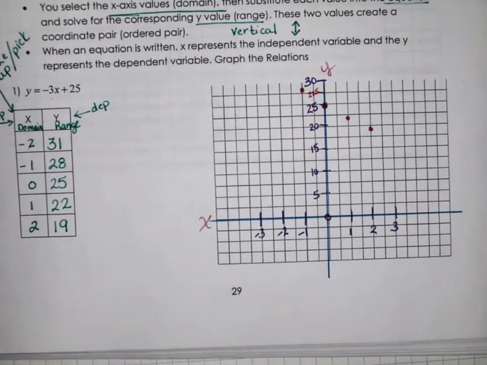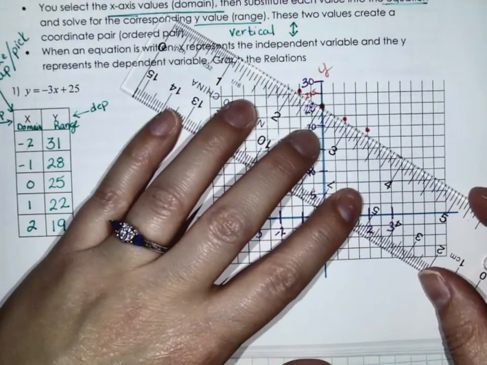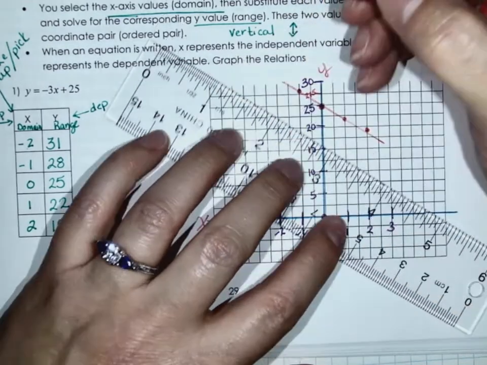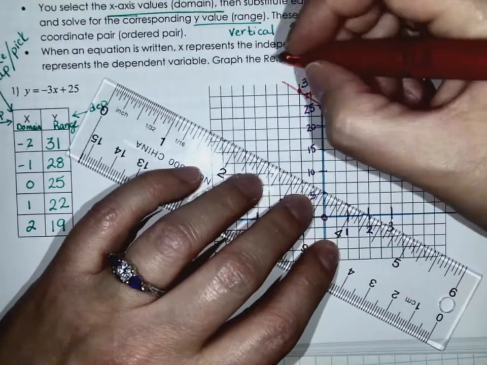So what do you notice about my points? They're kind of in a straight line. So we can go ahead and connect those, and we're going to talk a little bit about when we connect and when we don't connect. And they should connect in a straight line. So see, I'm using a ruler. So this one's a little wonky. Maybe I should have brought it down a little bit.